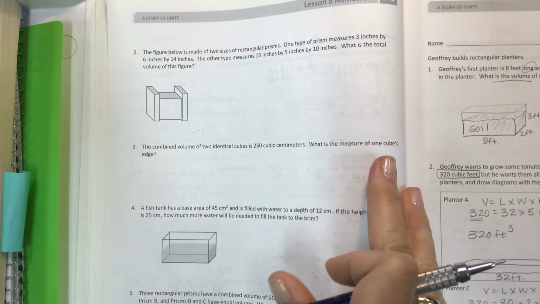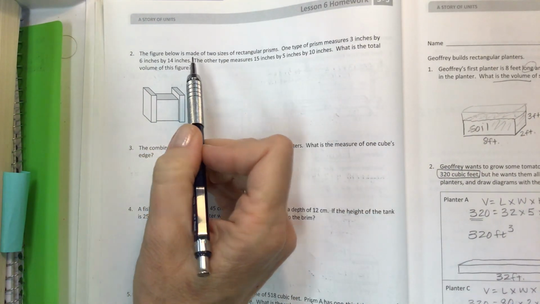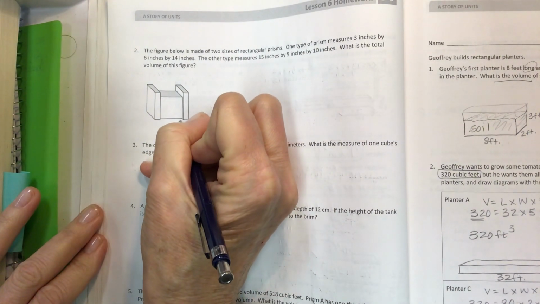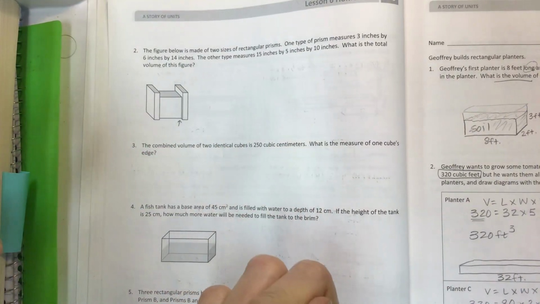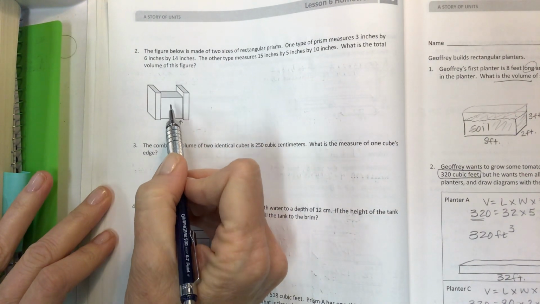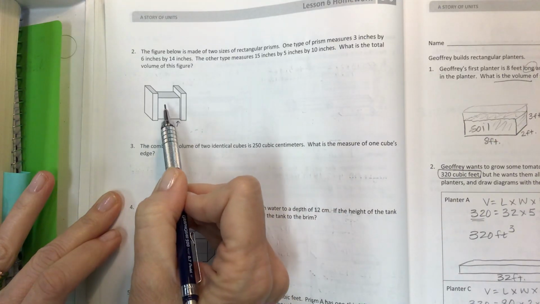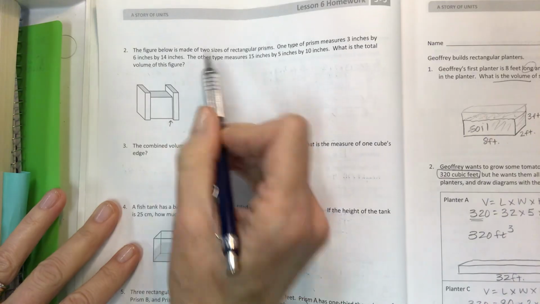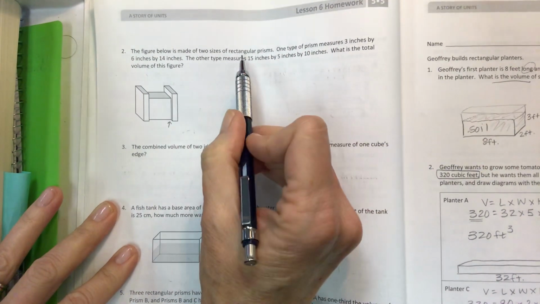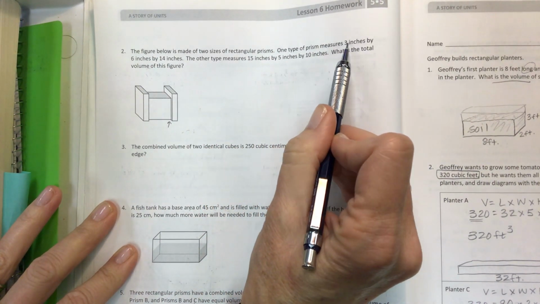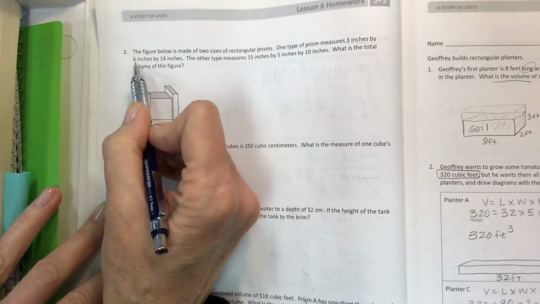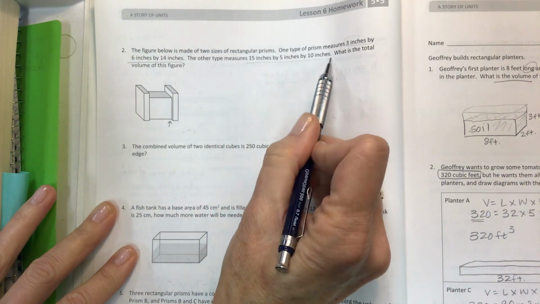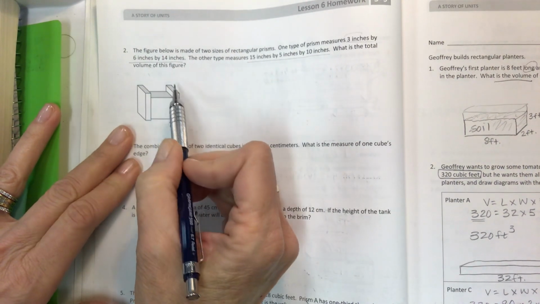So this one's kind of crazy because the numbers they give you are kind of hard to figure, and you really have to look there and see what's happening. So one of them is a little bit shorter. You have to figure out which block is the single and which one is the double. Now, it's not that bad. The figure below is made of 2 sizes of rectangular prisms. One type of prism measures 3 inches by 6 by 14. The other type measures 15 by 5 by 10. What is the total volume of this figure?